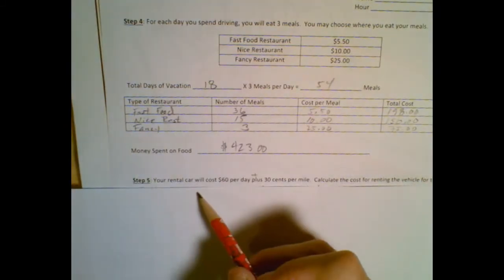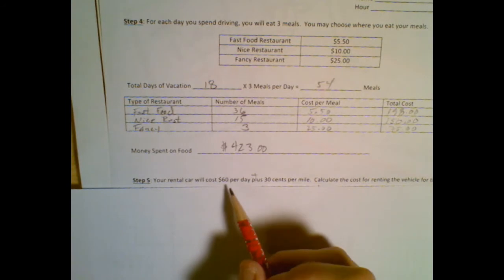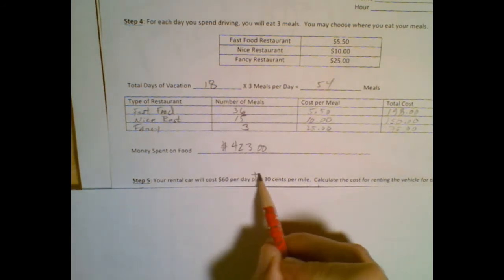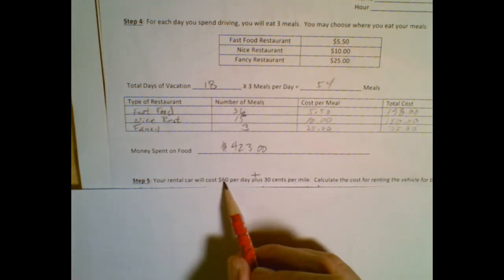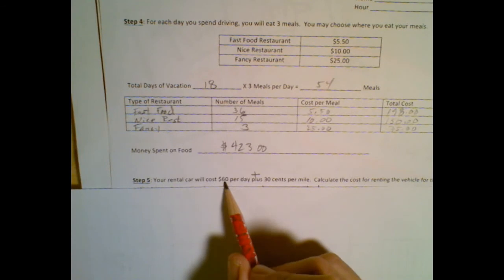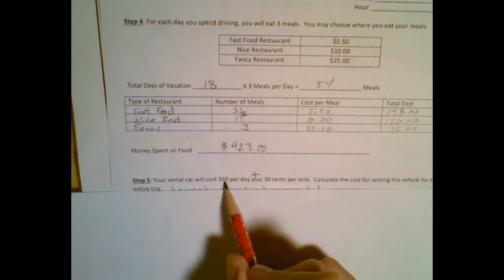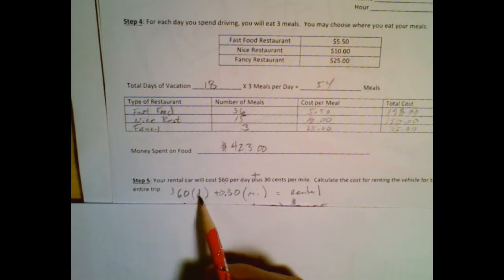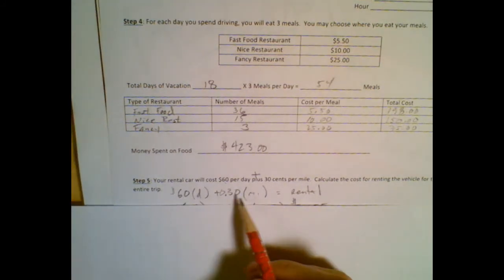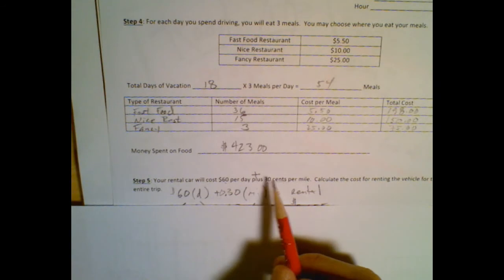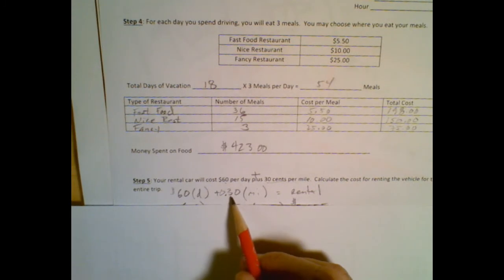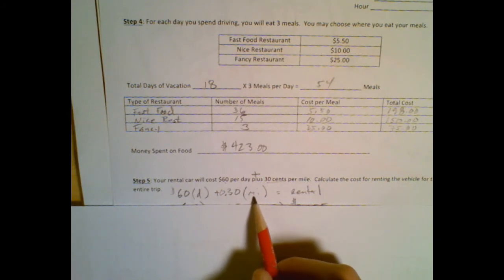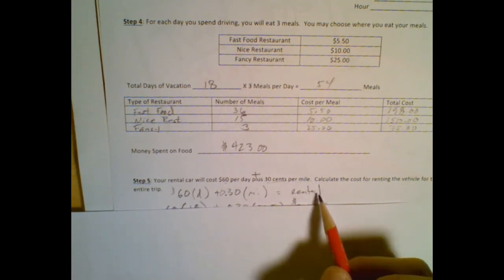Now I have to figure out my rental cost for the car. And they tell me it's $60 per day plus, so I'm going to do some adding here, 30 cents per mile. Well, there's multiple days. So however many days times $60 a day, I'm going to have to multiply that. So I have $60 per day, and then it's 30 cents per mile. Notice it's 30 cents, so I need to adjust it so that I wrote it in terms of dollars. So 30 cents is the same thing as $0.30. I'm going to multiply that times the total number of miles that I traveled, and that's getting my rental costs.